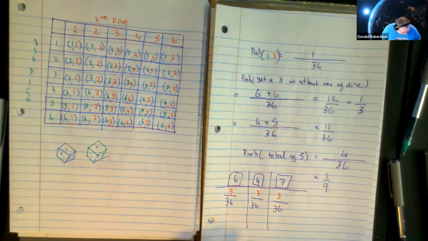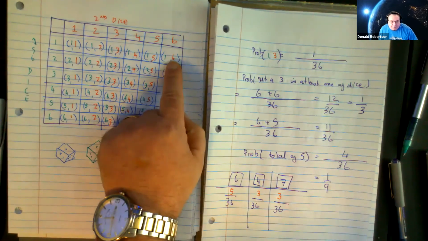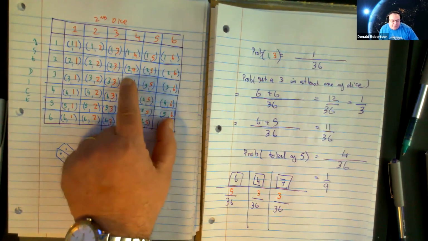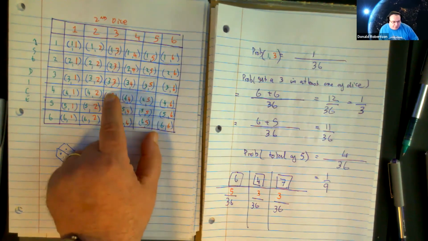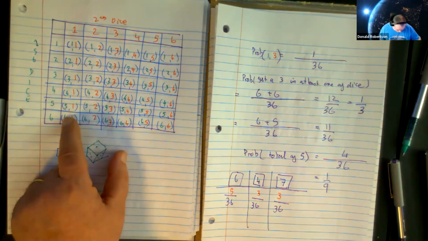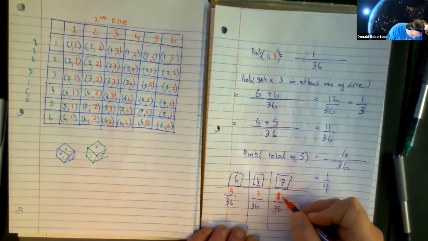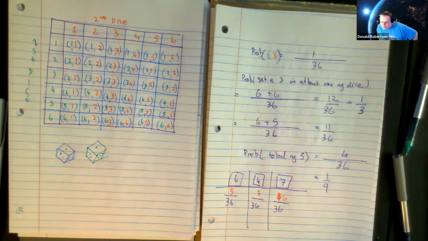And let's do 7. That gets you 7. Second way of getting 7. Third, fourth, fifth, sixth. Does that surprise you that there are more ways to get a total of 7 than there is to get a total of 6?